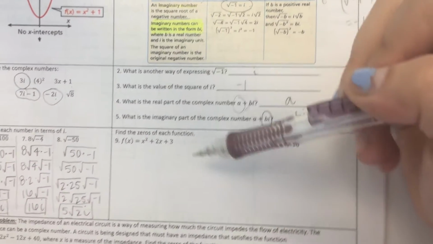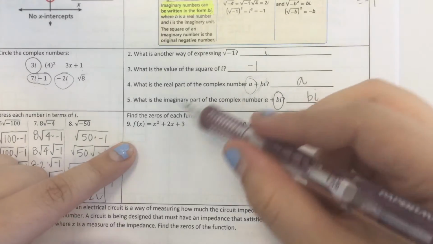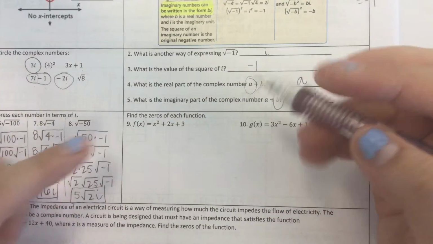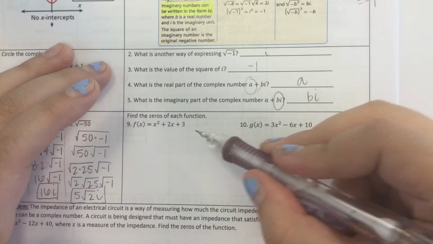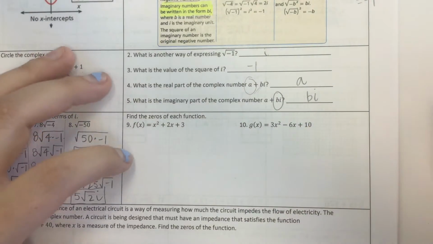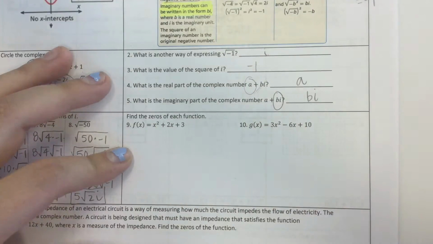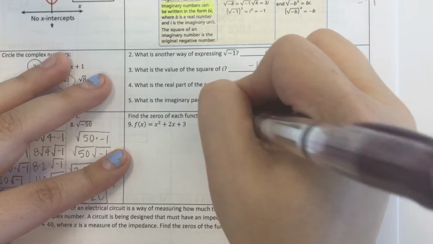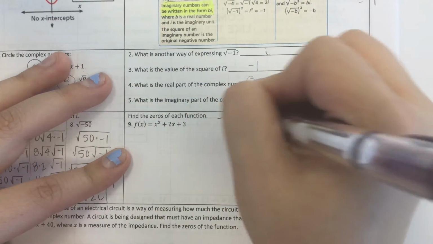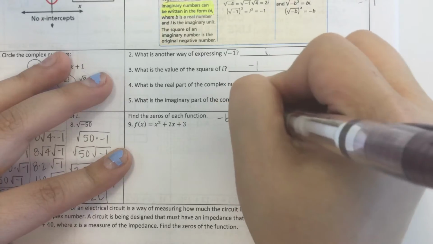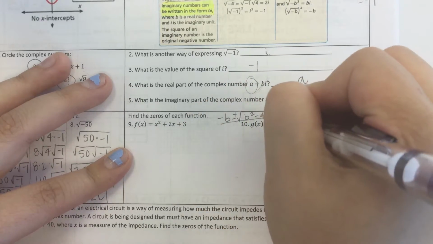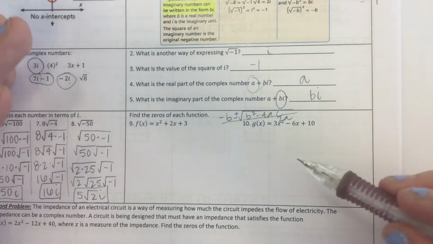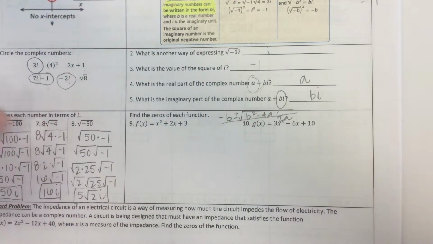All right, now we're going to use what we learned about imaginary numbers to apply them to solving quadratics. The best way to solve quadratics when you know you're going to have imaginary numbers as solutions is to use the quadratic formula, which, remember, is negative b plus or minus the square root of b squared minus 4ac, all over 2a. That's what we're going to use to solve these. It's going to make our lives a lot easier.